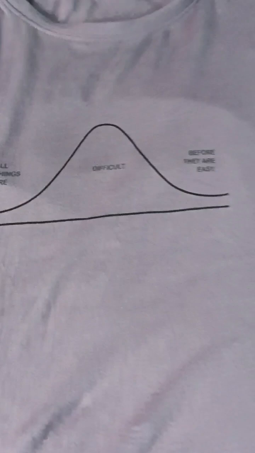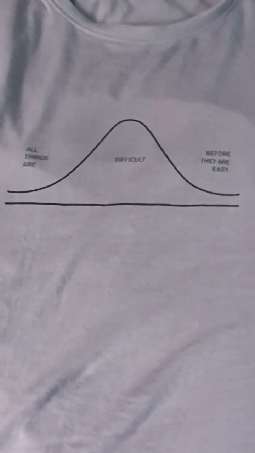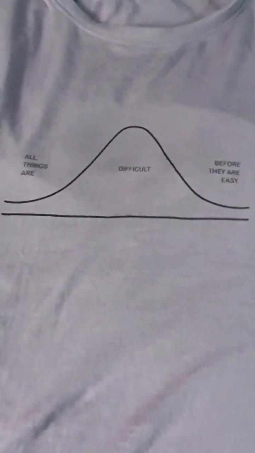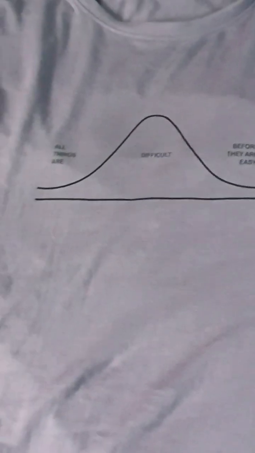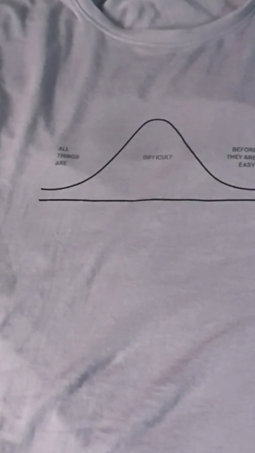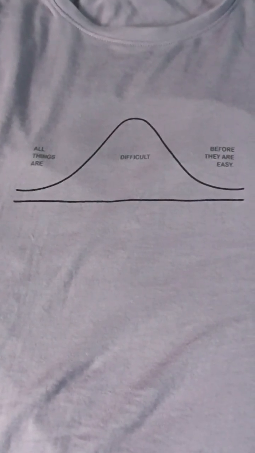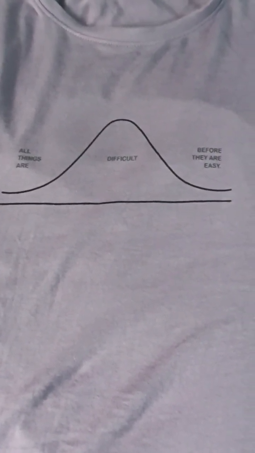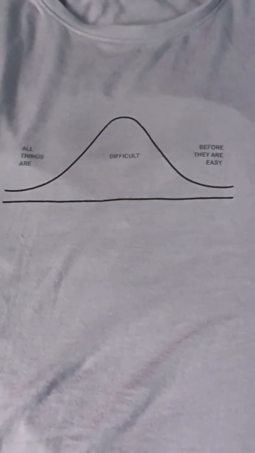Now let's jump into this diagram here. So the normal distribution is an example of a continuous distribution, and probability distributions can be discrete or continuous. As you can see, the graph creates a bell-shaped curve.